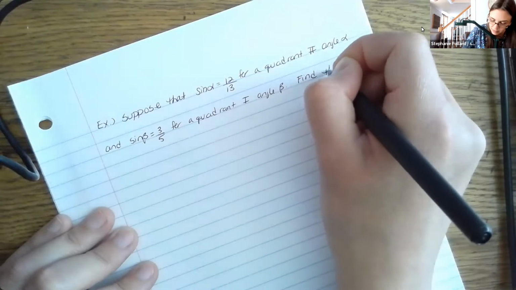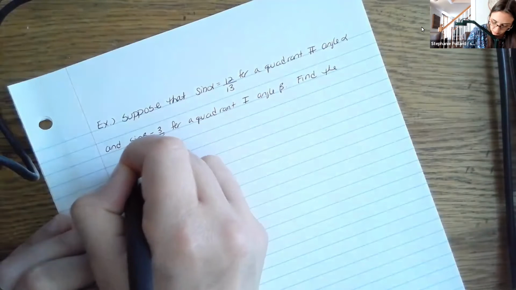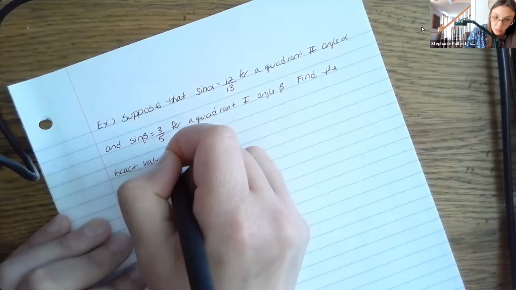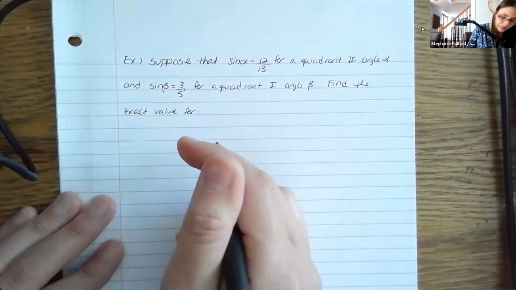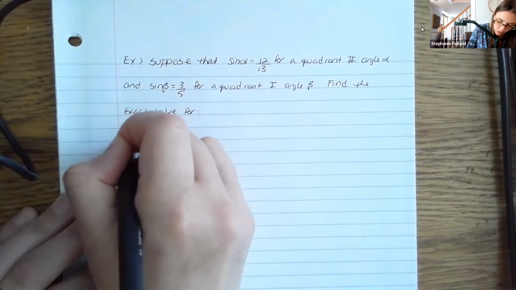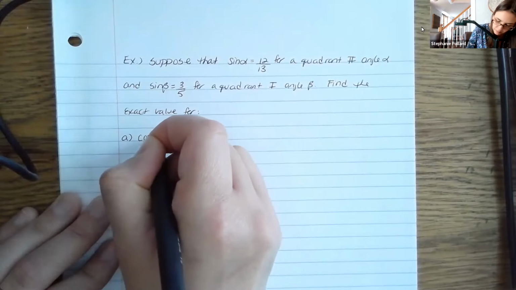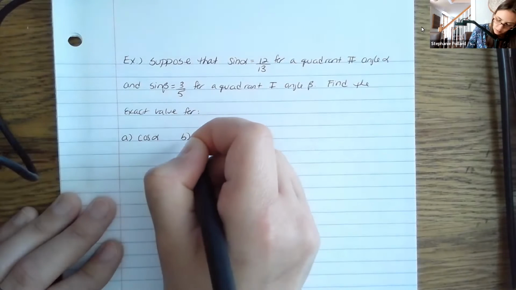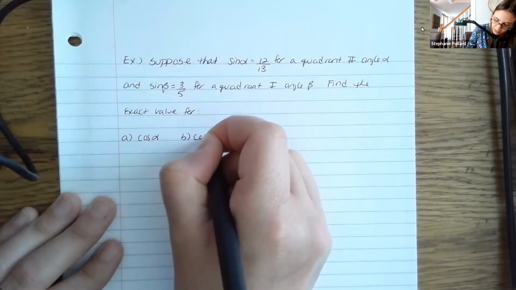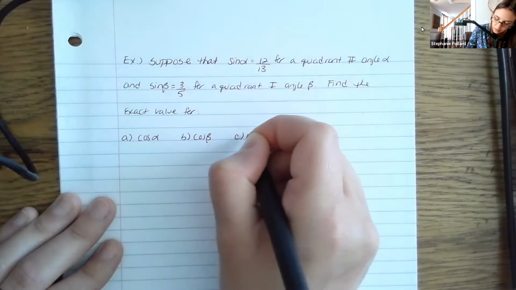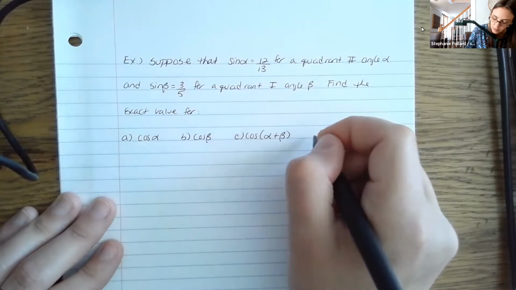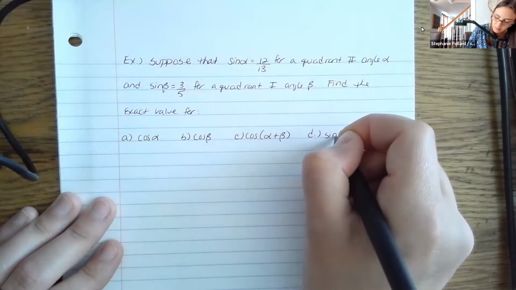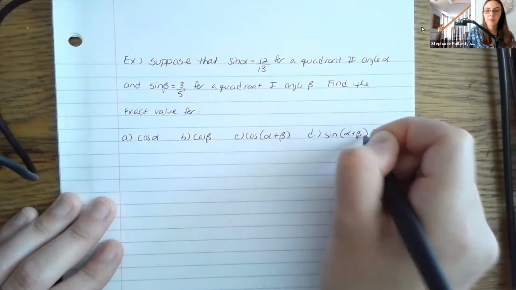We're going to find the exact value for the following. Sorry, I'm writing sideways. For the following, we're going to do cosine of alpha, cosine of beta, cosine of alpha plus beta. Then we're going to do sine of alpha plus beta here.